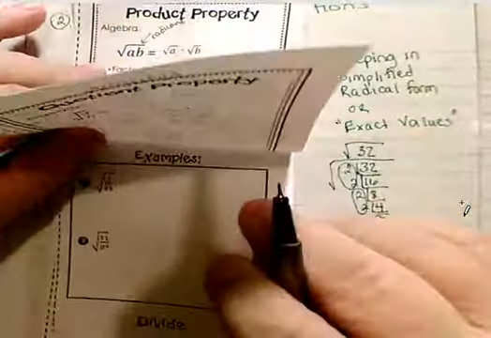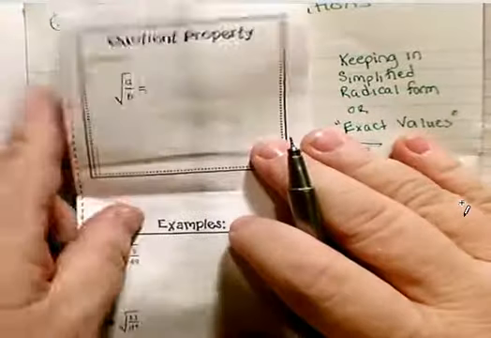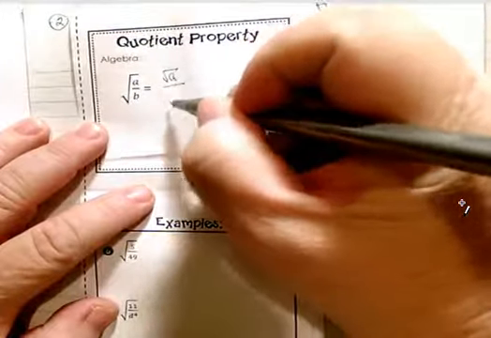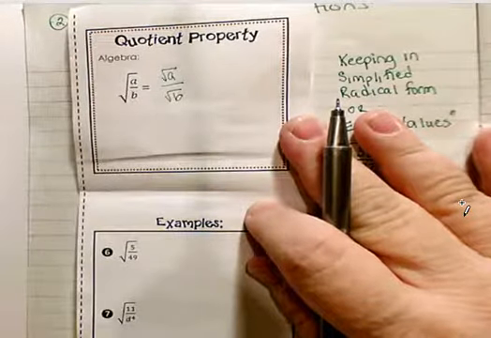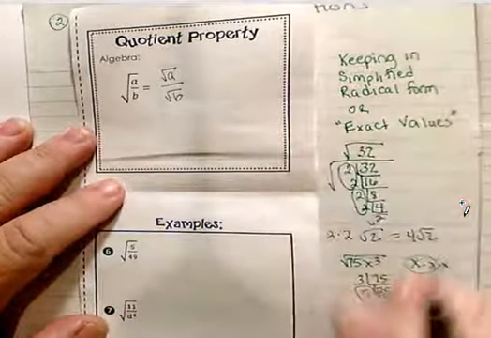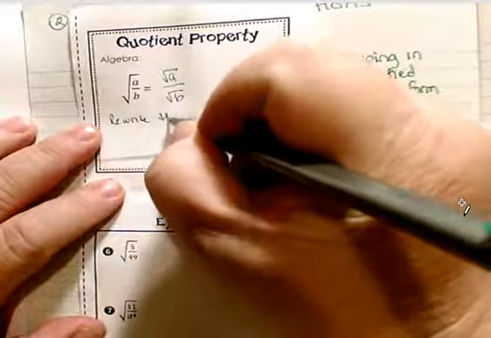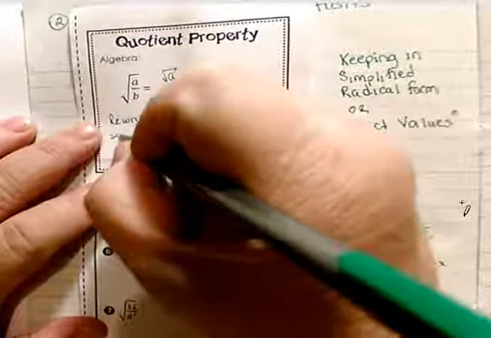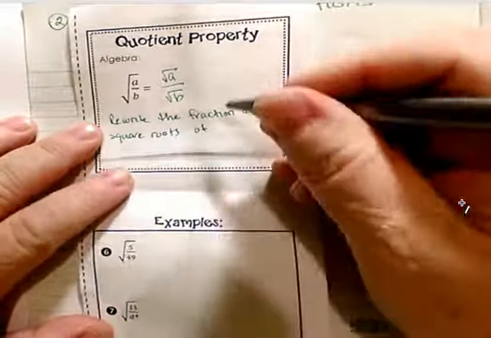So now let's look at the quotient property, which means to divide. When you're doing this, just like we could put them all together and separate them when we do the multiplication, we can do the same thing with the square root of a over the square root of b. So what you're going to want to do is rewrite the fraction as square roots of the numerator and the denominator.